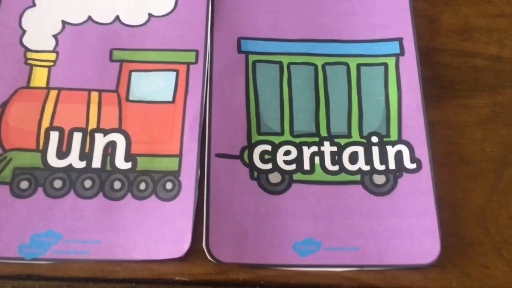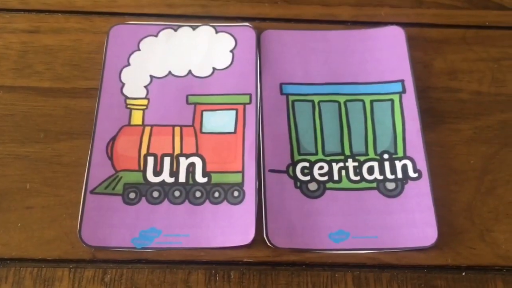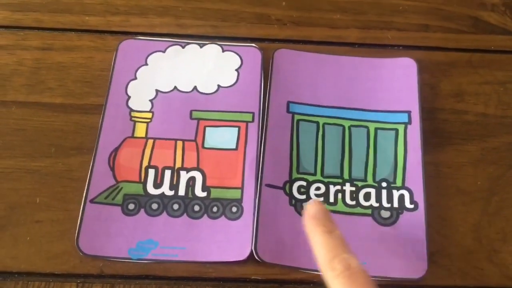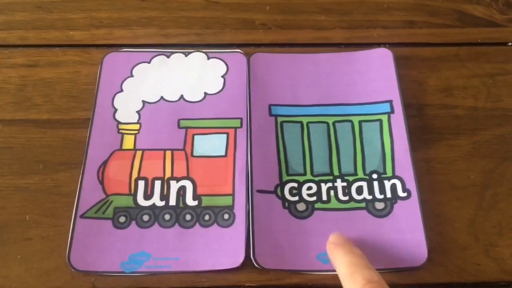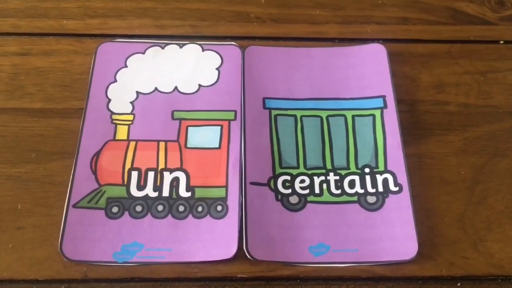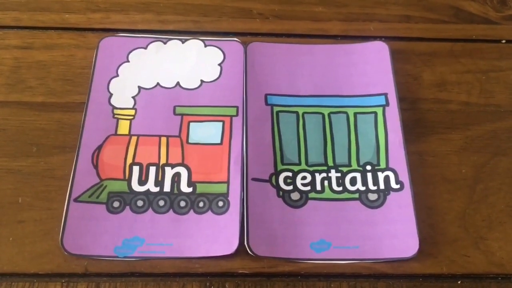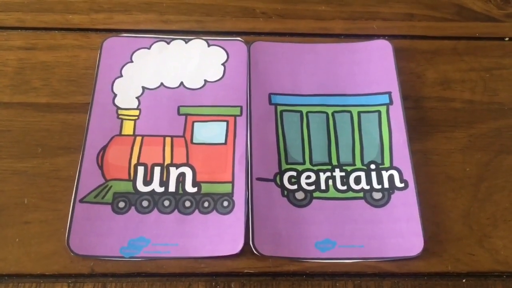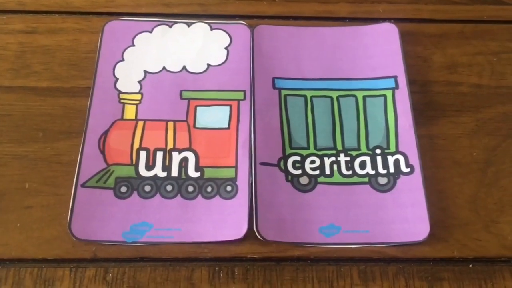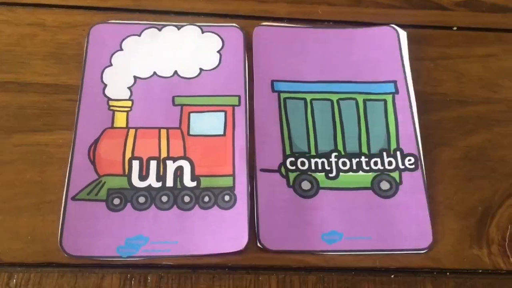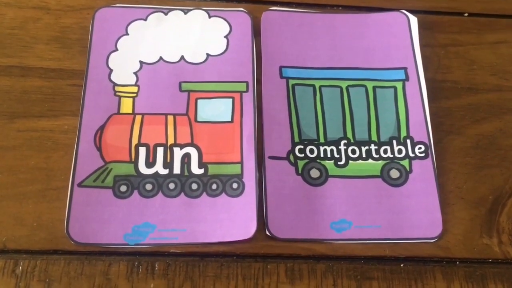Ready for your check? It says certain. What is this new word we've made? We've got the prefix un and the root word certain. Uncertain. Does that sound like a real word? It is a real word. Choo-choo!